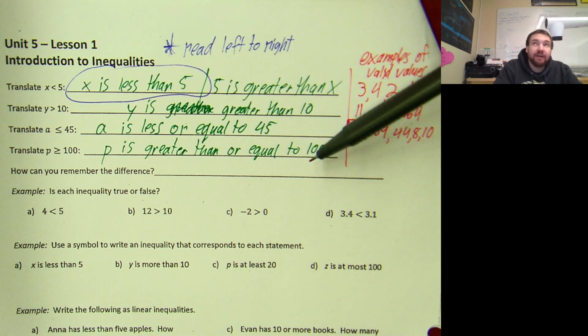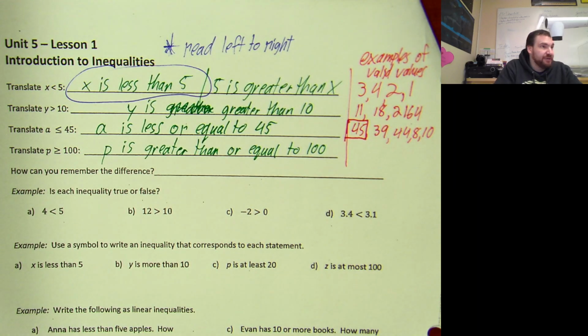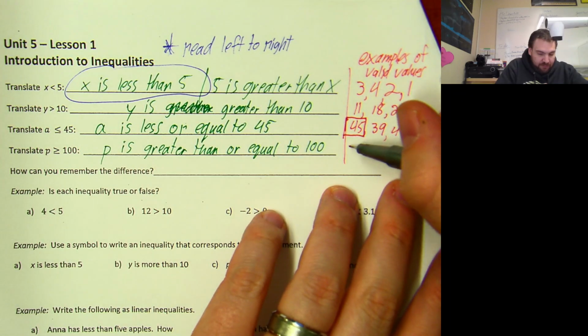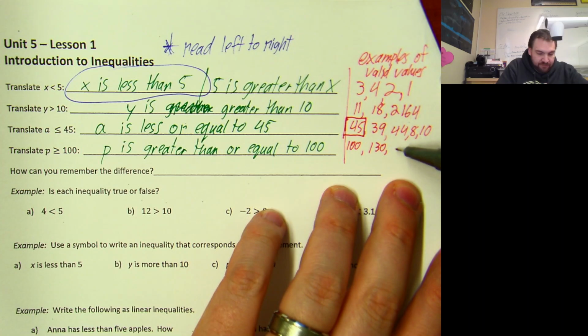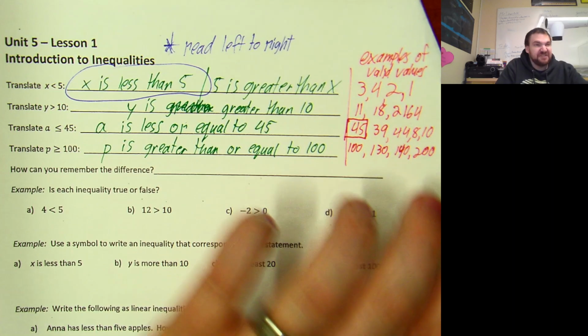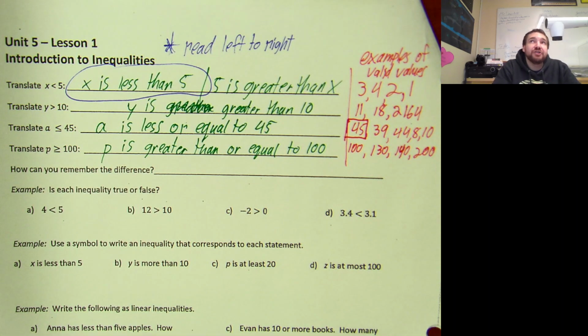So then this last one here, valid values are going to be 100, 130, 200, etc. Anything larger. Cool, love it.